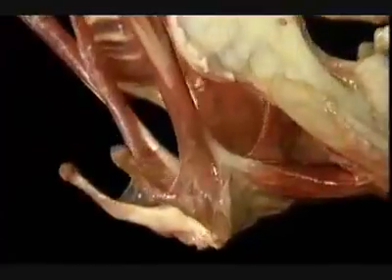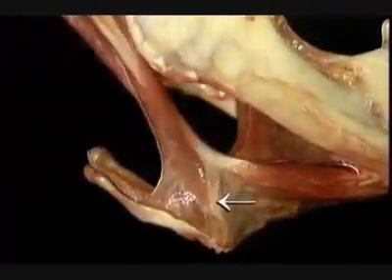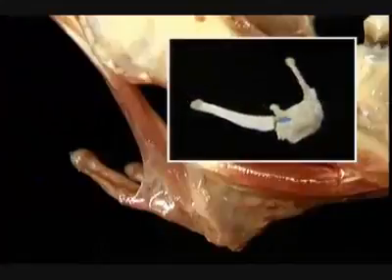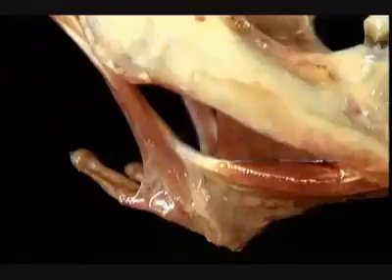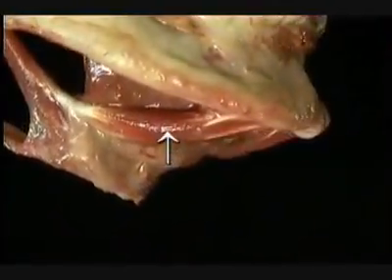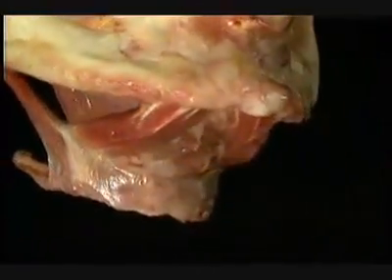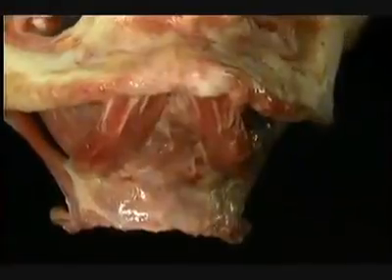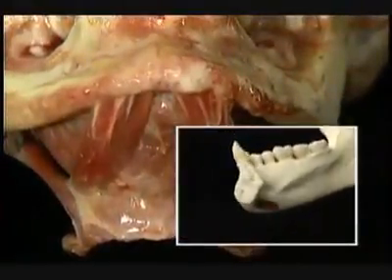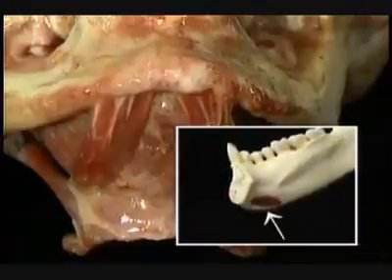The digastric tendon then passes through a sling of fibrous connective tissue, by which it is tethered to the hyoid bone here. The tendon then broadens out into the anterior belly of the digastric, which runs almost straight forward beneath the mylohyoid. It's attached low down on the inner aspect of the body of the mandible, just lateral to the midline.